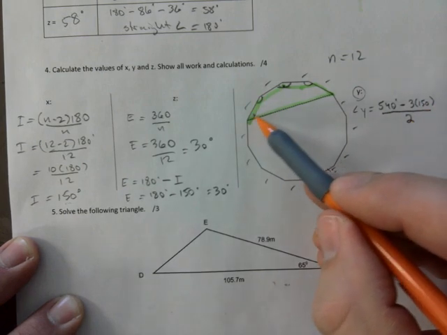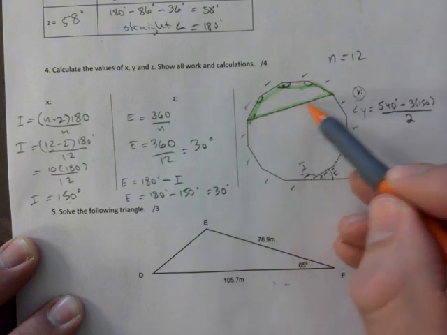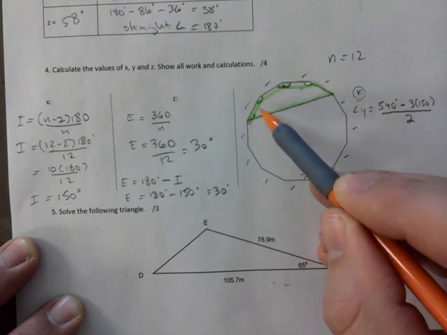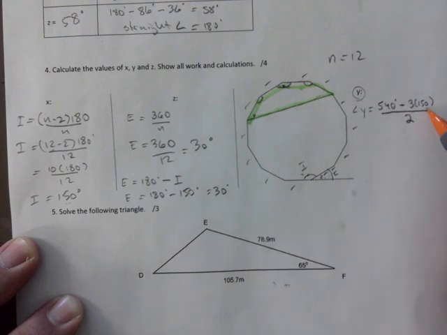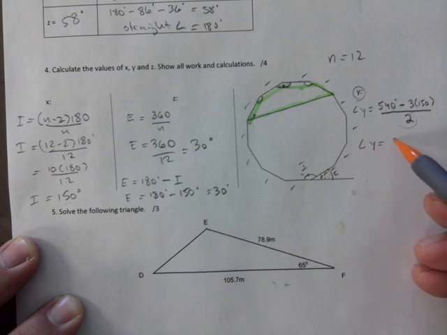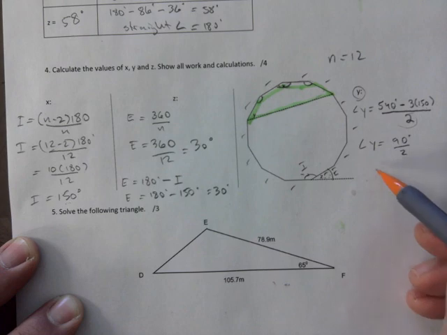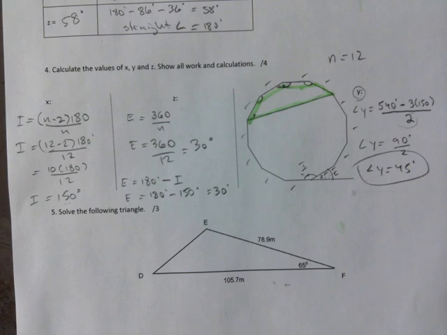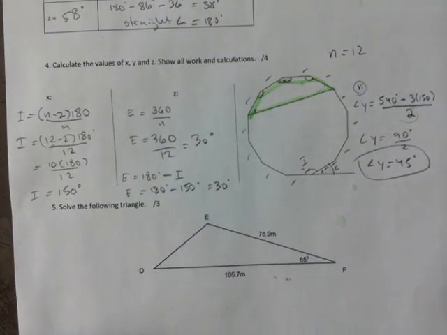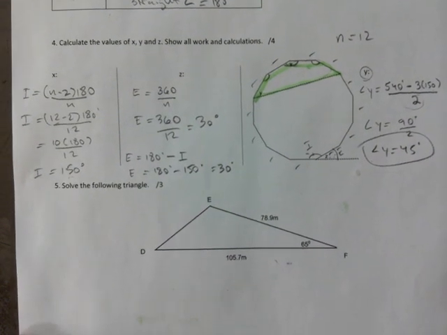So what's happening is that you know that all the interior angles added up is 540. Take away the 3 150s and then split that remainder in half. And this is 90 here divided by 2. So y is equal to 45 degrees. That's how you do one of those. Inscribed, they're called. Inscribed polygons.